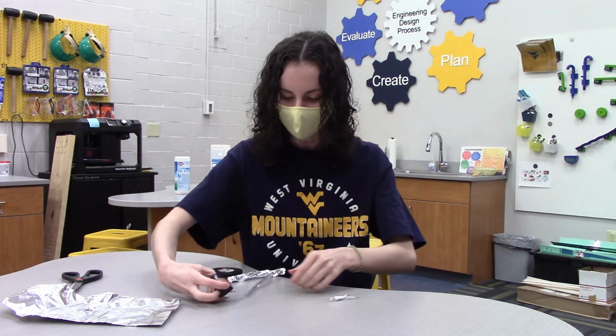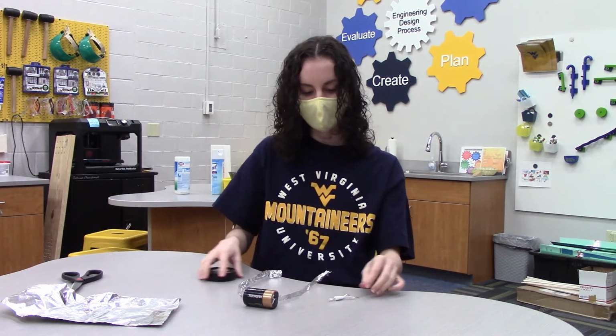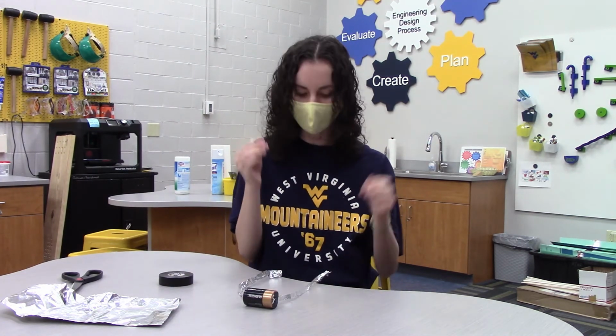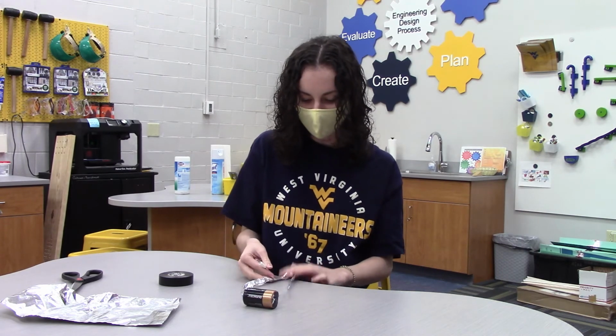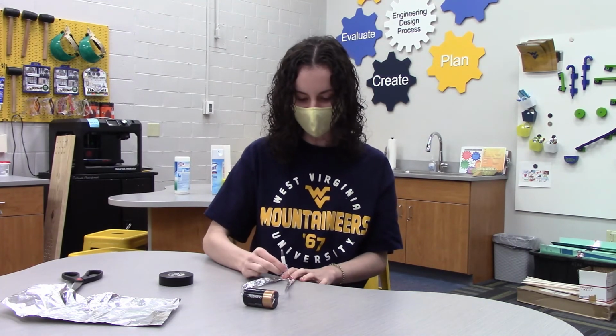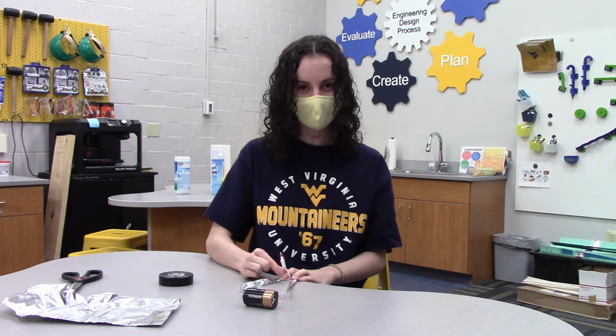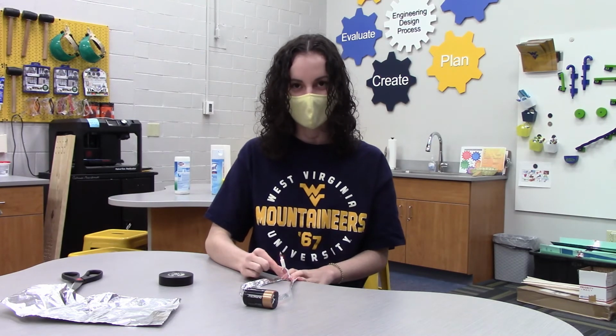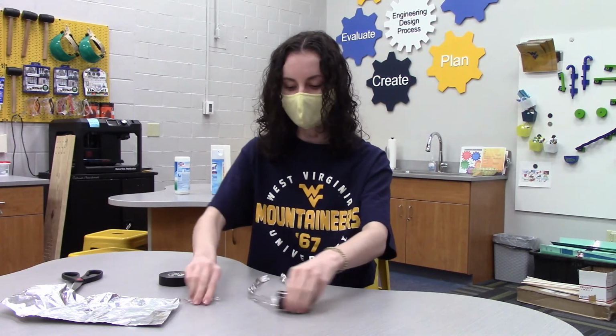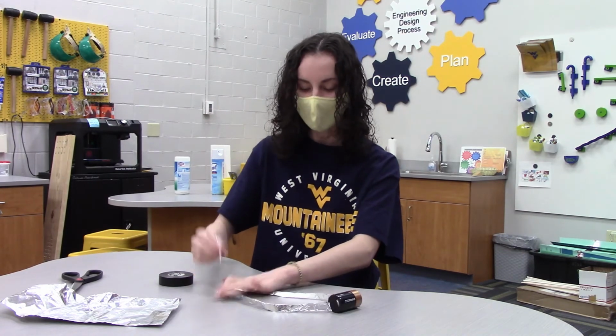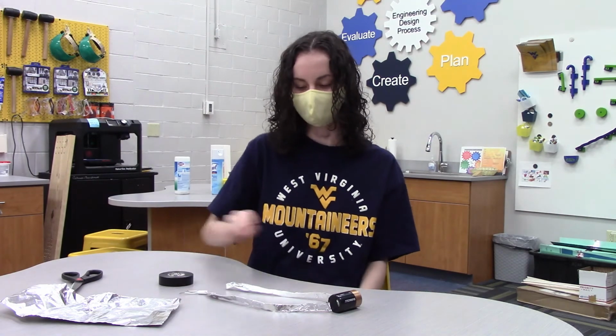Now, if you have a Christmas light, you don't even need to tape. You can just touch the light to the 2 sides of the aluminum foil and it'll light up. You can just play around with that, and you can even decorate yours with flowers to make it spring themed.